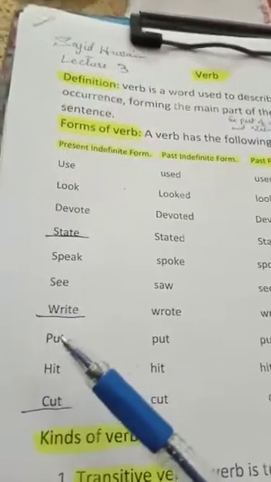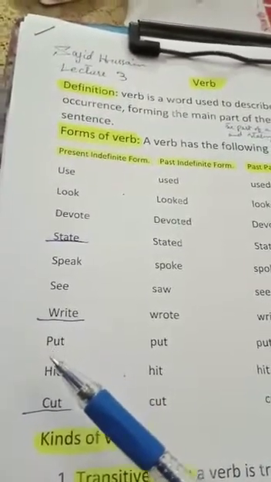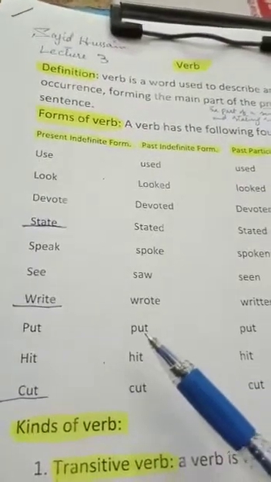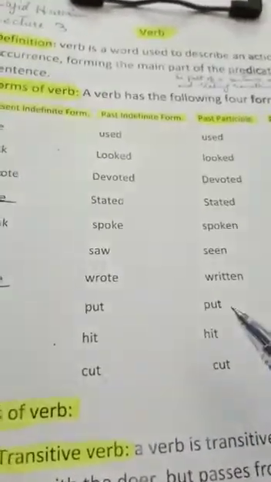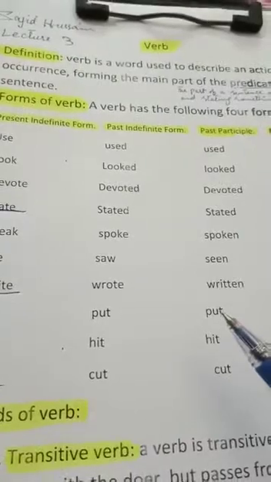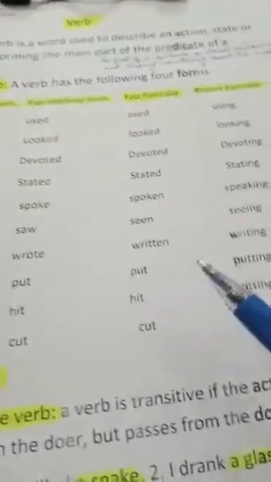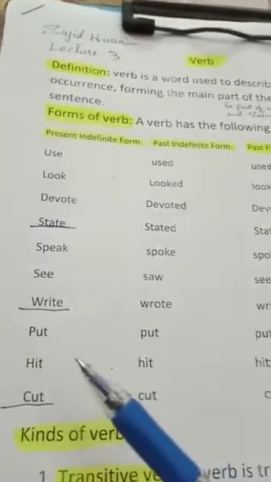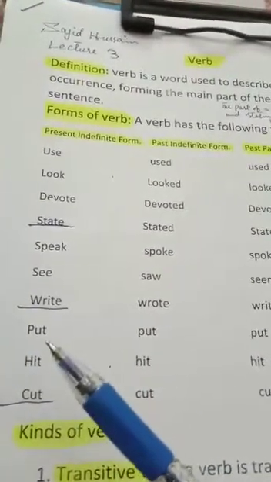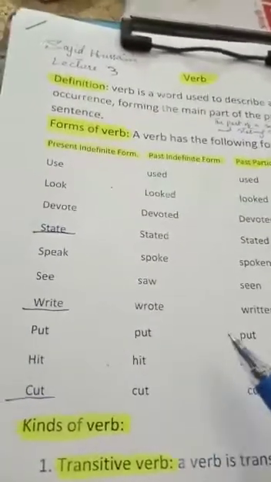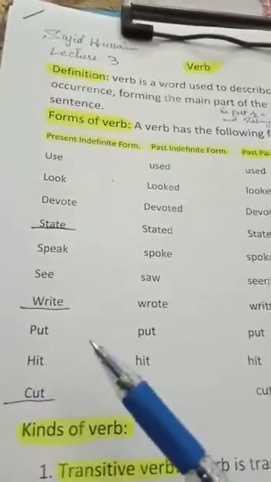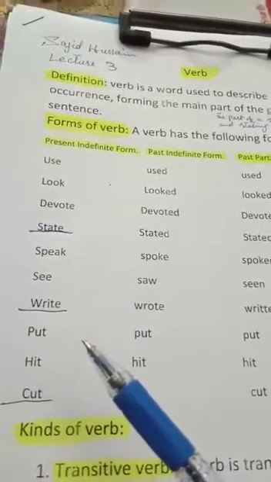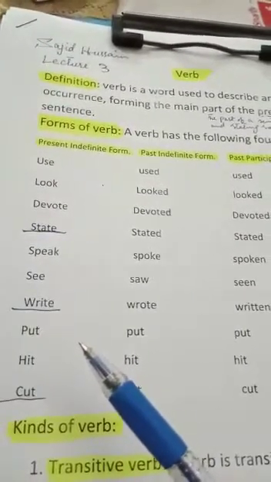The verb is put. Its present indefinite form is put. Its past indefinite form is also put, and its past participle form is also put. No doubt, present participle form is putting. But these first three forms are the same, and we can determine their meaning or sense regarding tense from the context in which they are used.